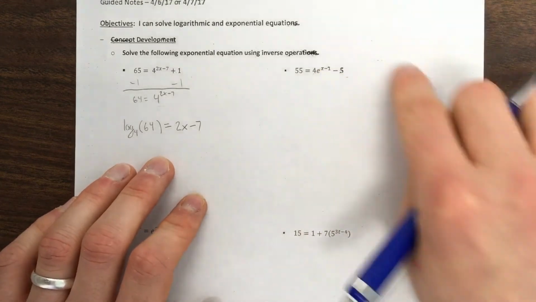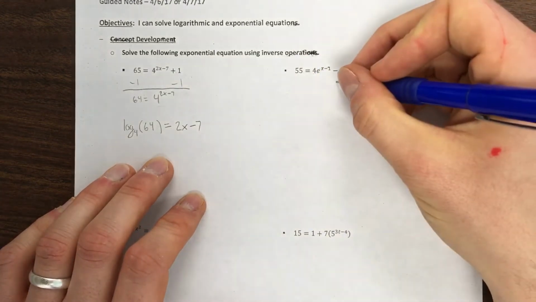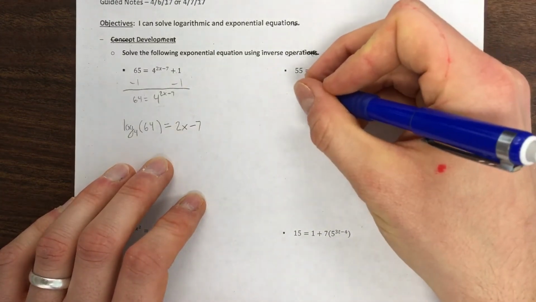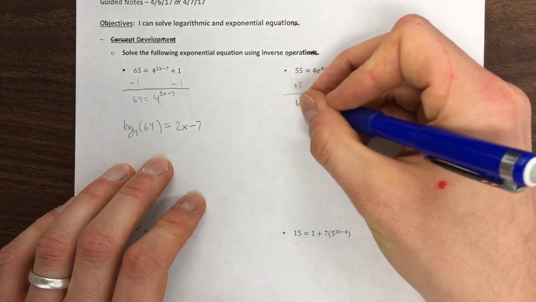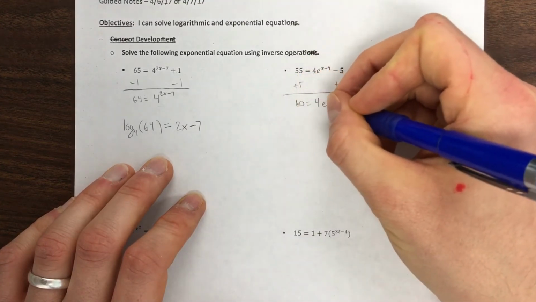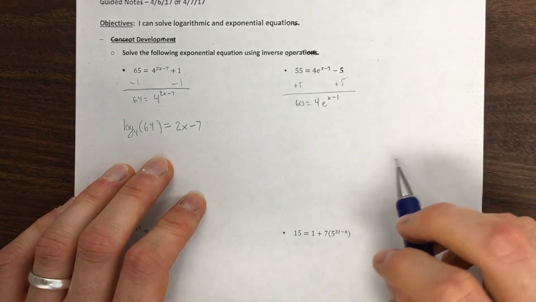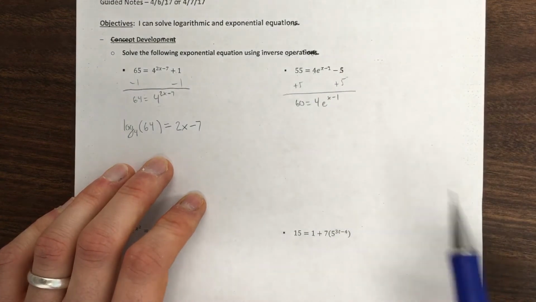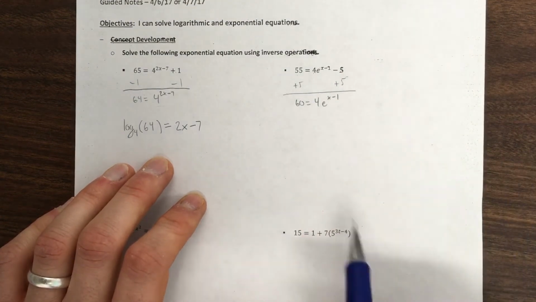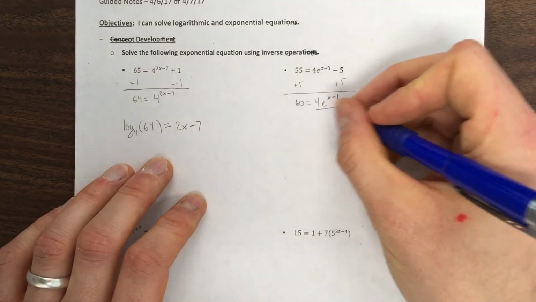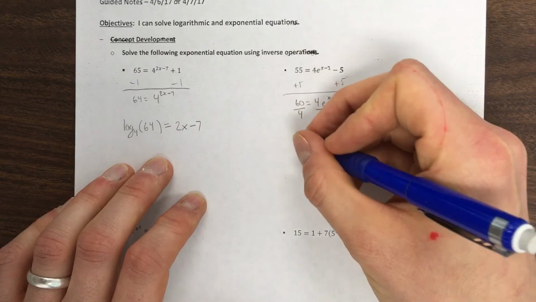I'm going to come back here. Let's jump over here. Similar thing here. If we want to solve it, right? Plus 5. Now we haven't isolated our base yet. Our base, with the value that's being raised to the exponent, is only e. So we still need to isolate that e. So we do need to divide by 4.